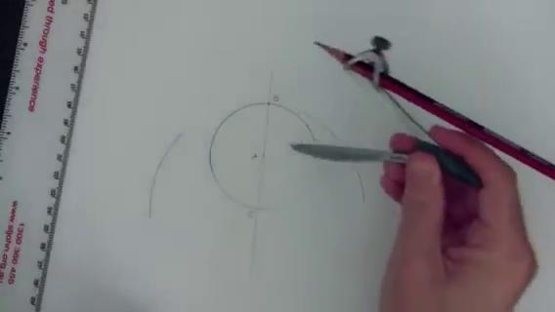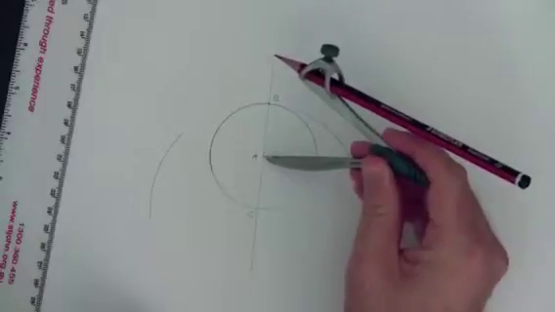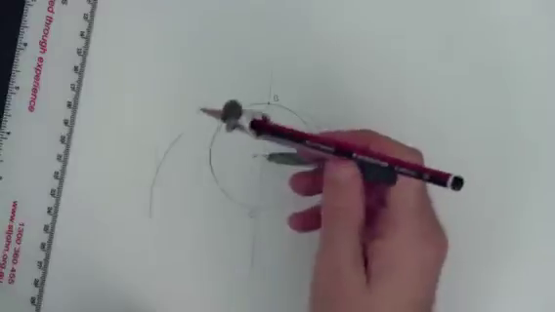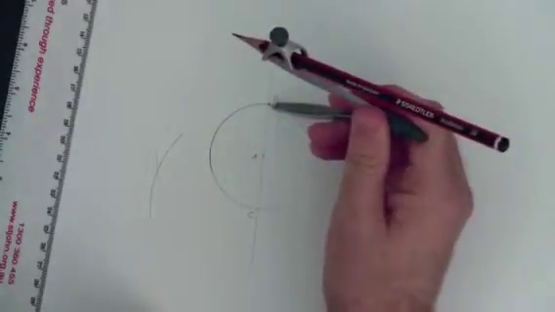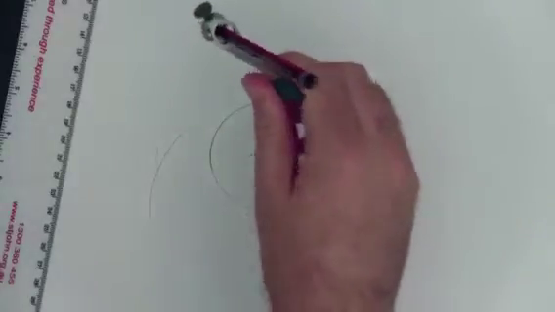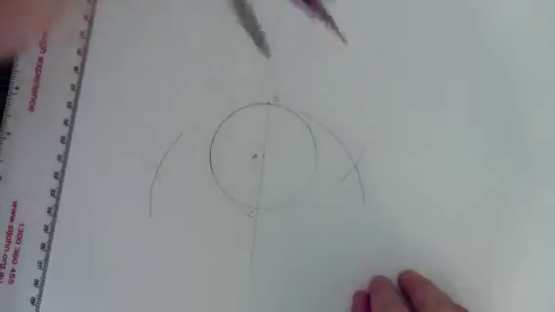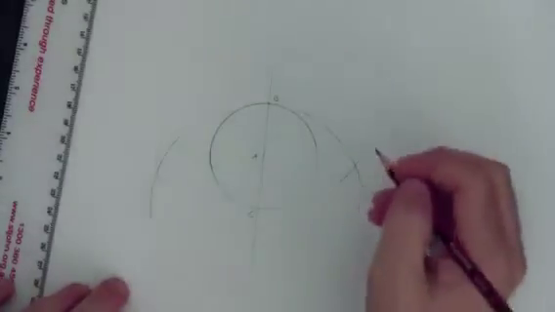We also draw some arcs with the point of the compass at A, just a short one up there. Finally, from B, I put the point of the compass on B, which is opposite C, and we'll find out where that meets that line there. So we've got two new points now. I'll call these D and E.